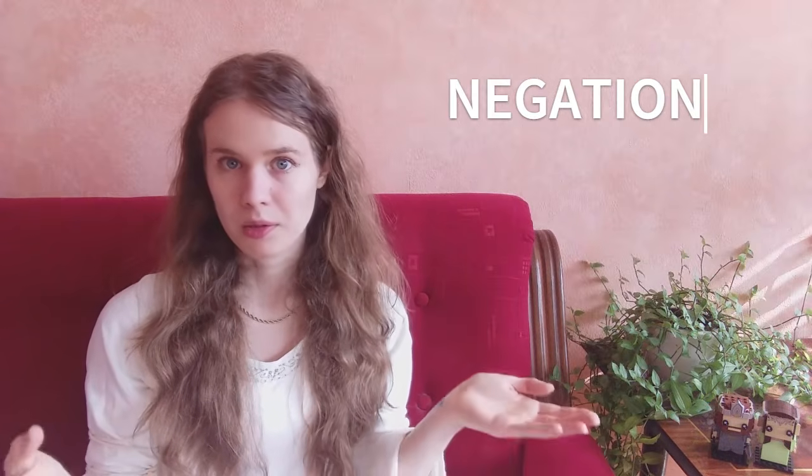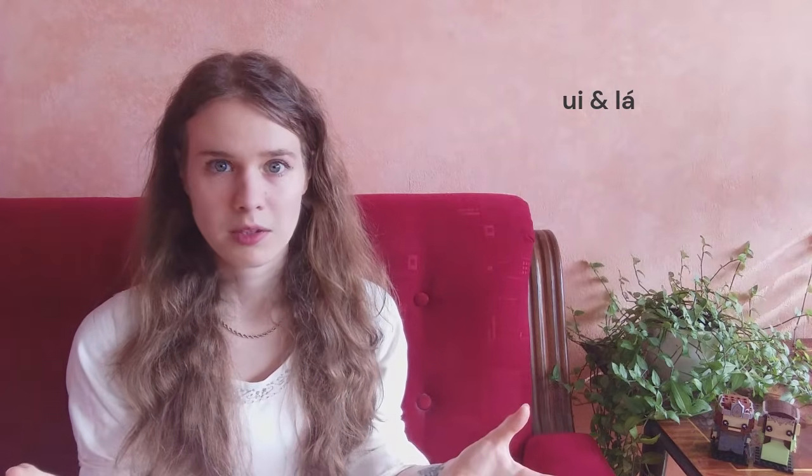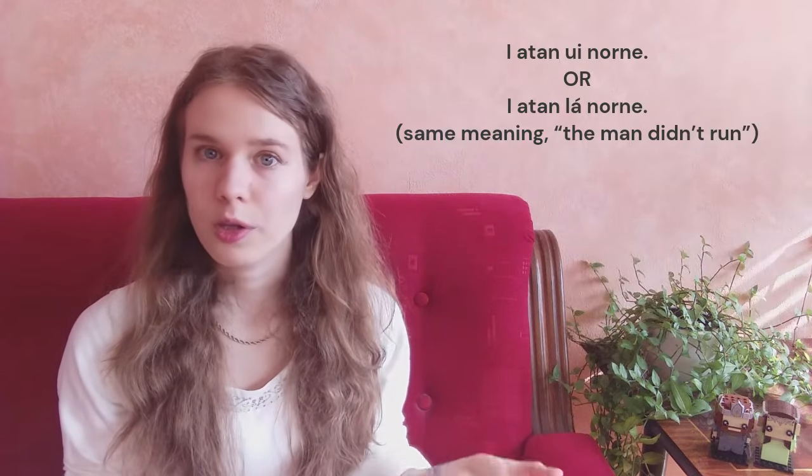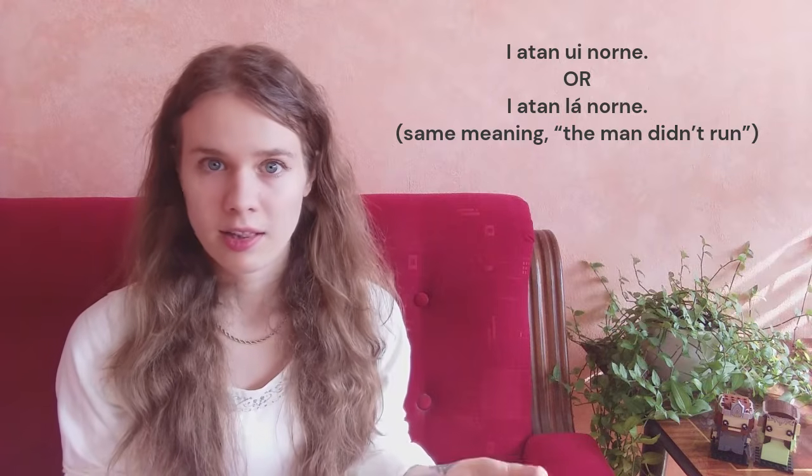Okay, so if we can say that the man is happy, we should also be able to say that the man is not happy, right? Well, Quenya does have ways to express negation. However, Tolkien kept changing his mind on how to form negation in Quenya, so basically what developed was a sort of neo-Quenya. See, Quenya has three major negative particles. Two of them basically mean the same thing and can be used interchangeably. So we can negate a sentence by saying either iatan ui norne or iatan la norne.